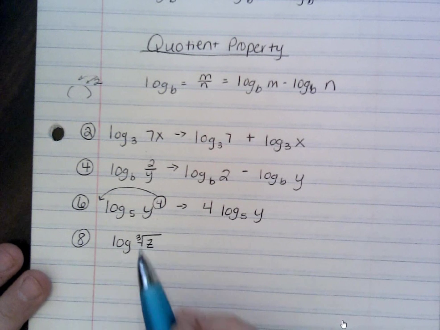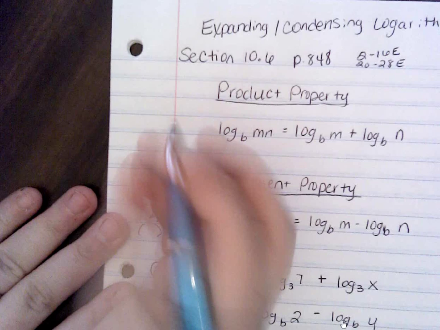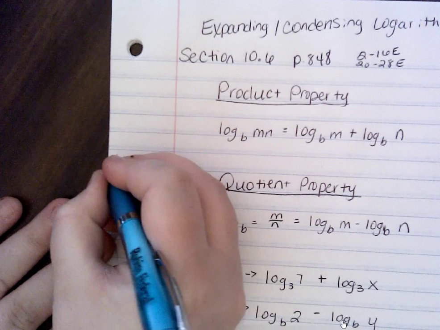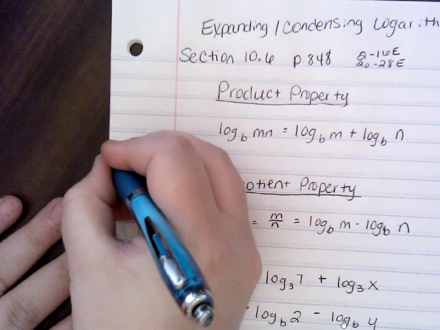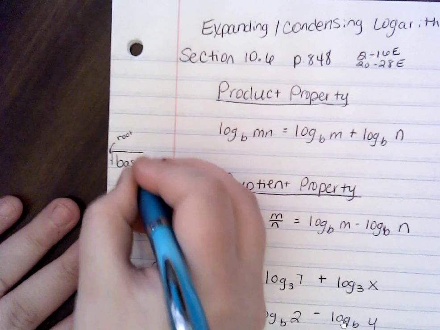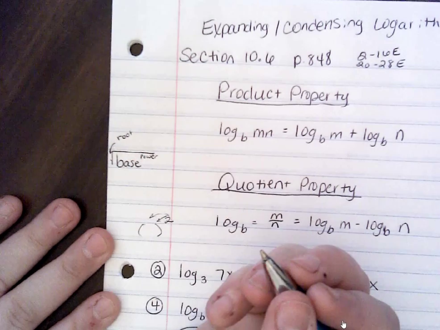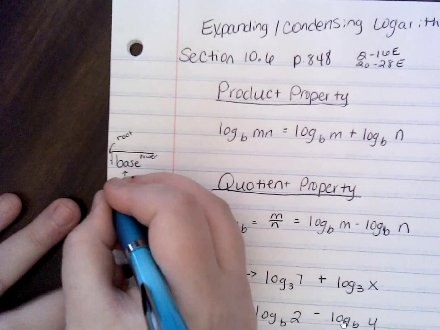If you don't remember this property, I always teach this as you have a base under the radical. The number that goes here is your root, and there is a power known as the exponent above that base. So this is written in radical form.